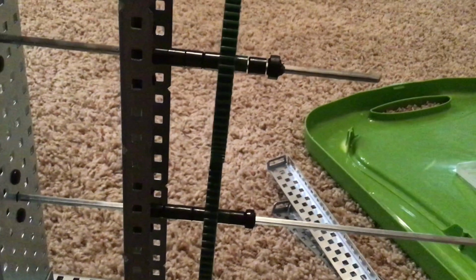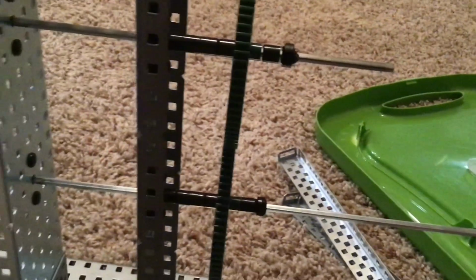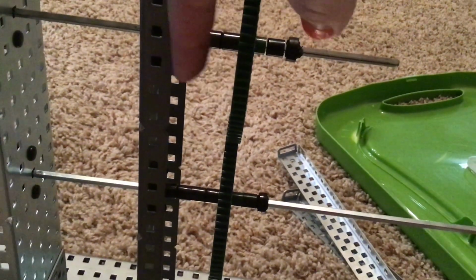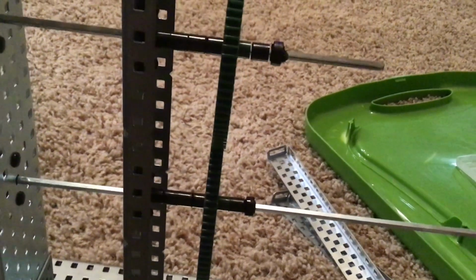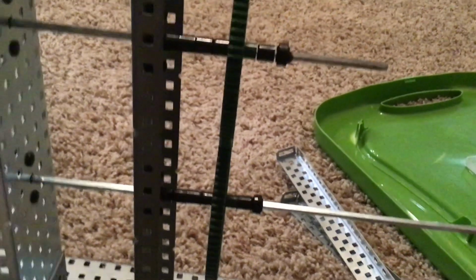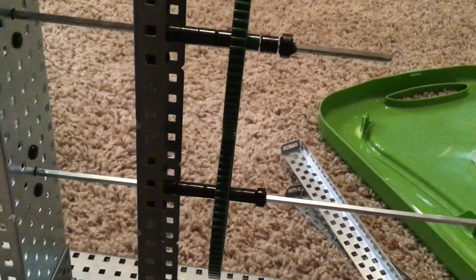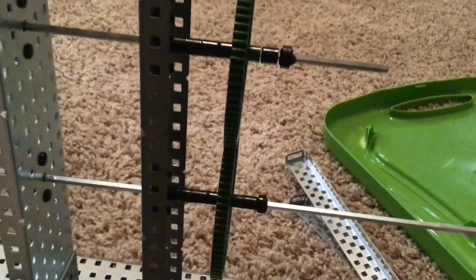That's going to allow you to make sure to space that system off so that it doesn't touch any type of metal piece. Because if it rubs up against that metal piece, it's going to cause friction, and friction is going to slow your system down.